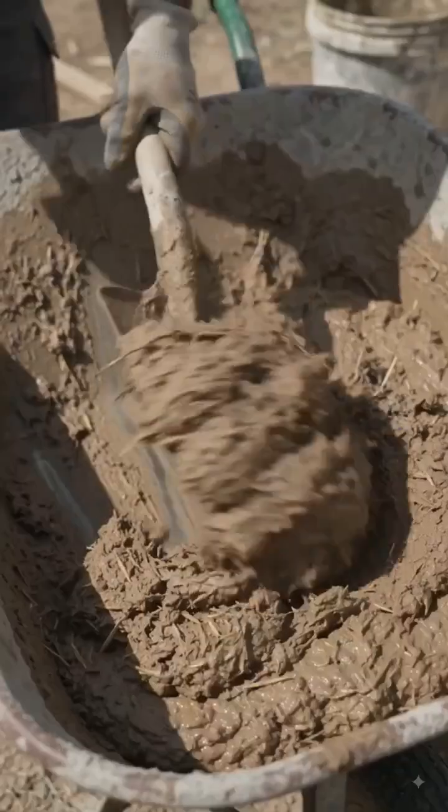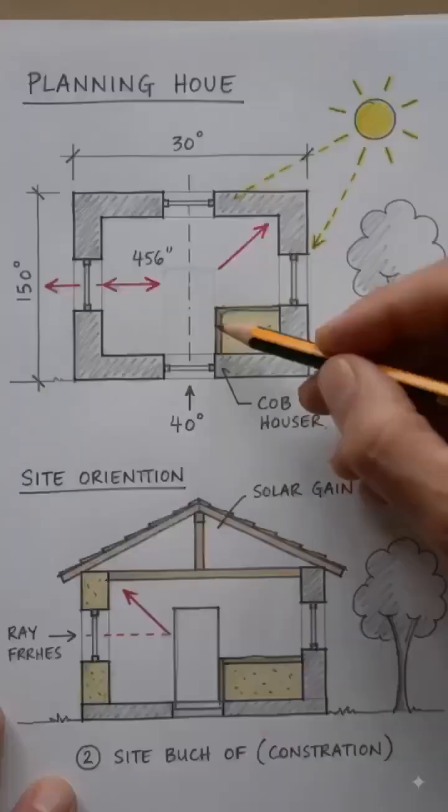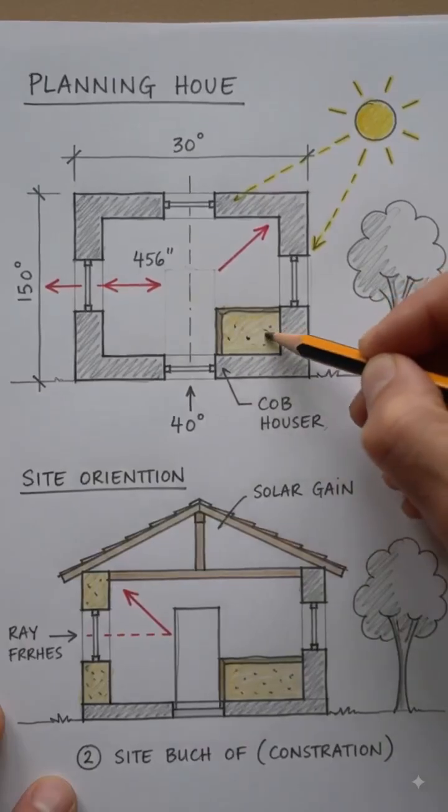Welcome to Lesson 61 on cob construction. This is an ancient method using mud and straw. Proper site planning is vital. Next, we will look at wall building.